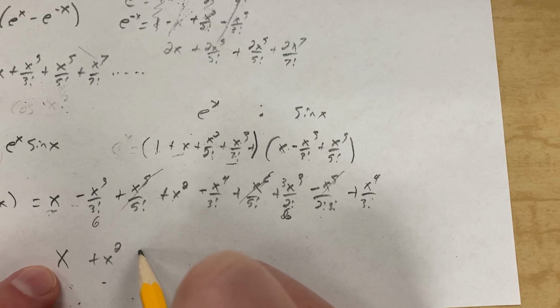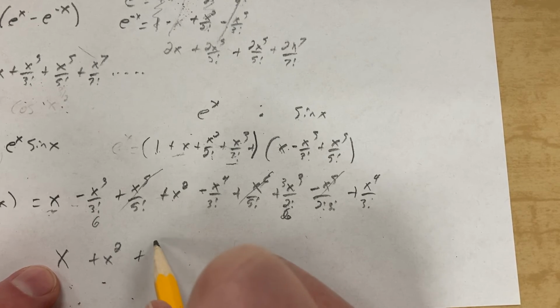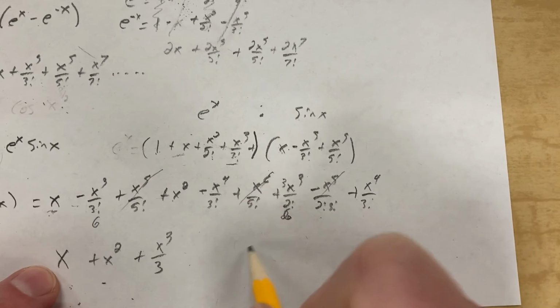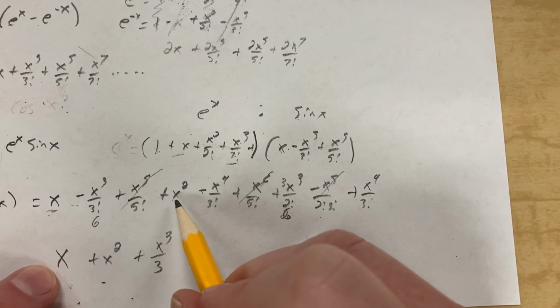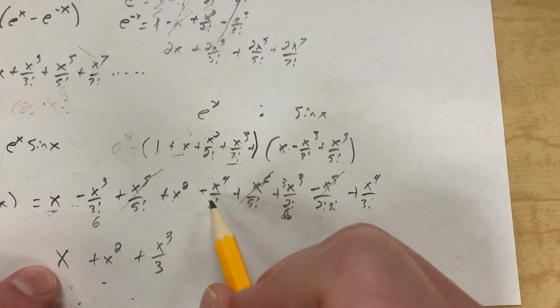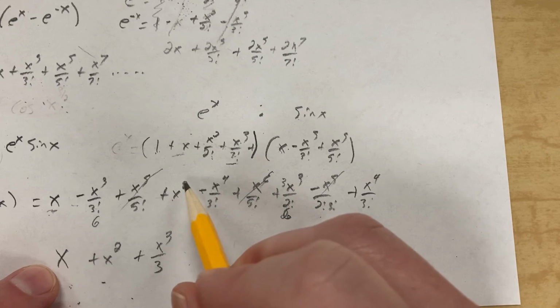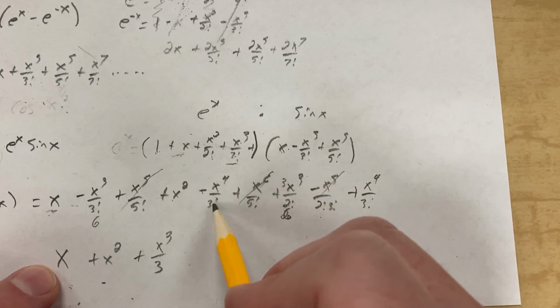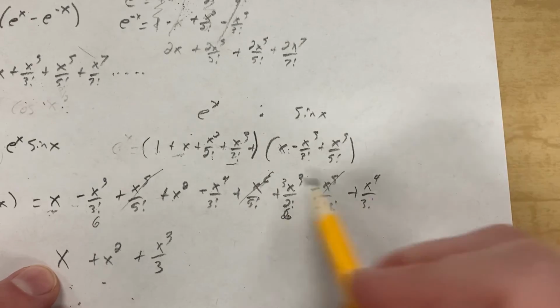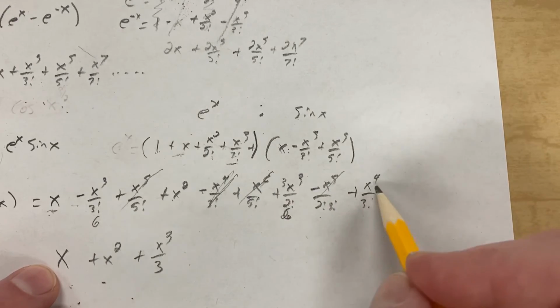We're going to have 2x to the 3rds over 6, which is x to the 3rd over 3. And then our x to the 4ths, I've got this minus x squared. So I had this x times this, which gave me that, and then this x times that gave me a positive. This is actually going to cancel out.